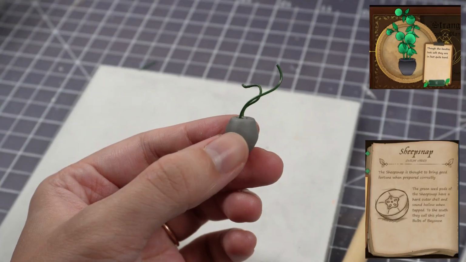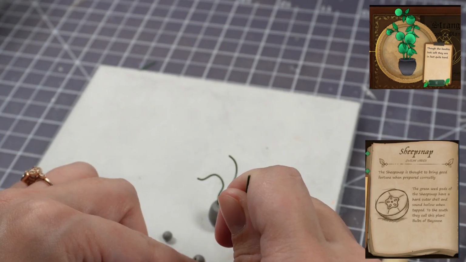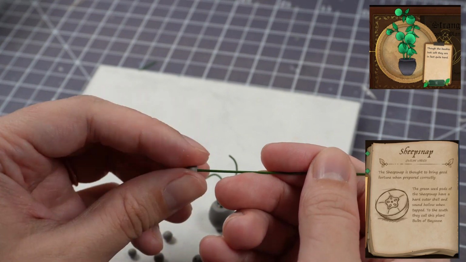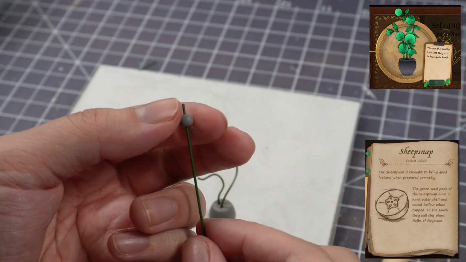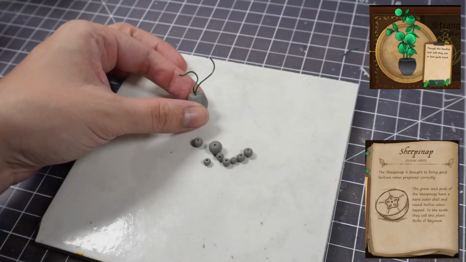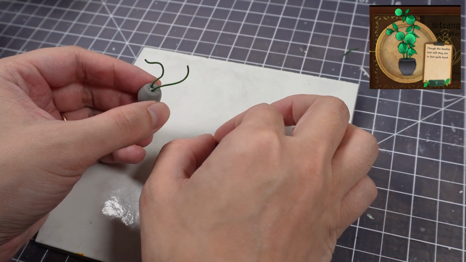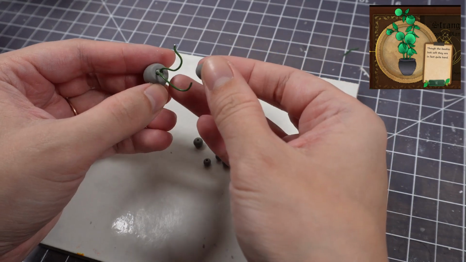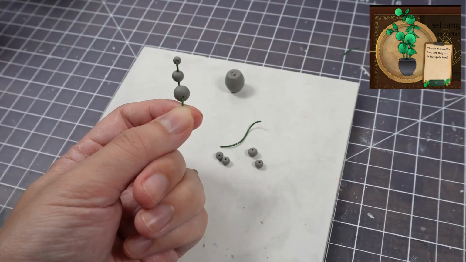Sheepsnap. The sheepsnap is thought to bring good fortune when prepared correctly. The green seed pods of the sheepsnap have a hard outer shell and sound hollow when tapped. To the south, they call this plant bulbs of Bayonne. This one is just so cute. Who doesn't want a stalk of little green balloons?